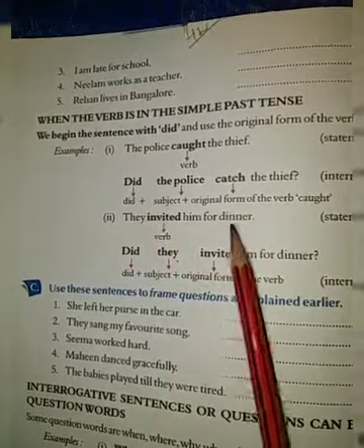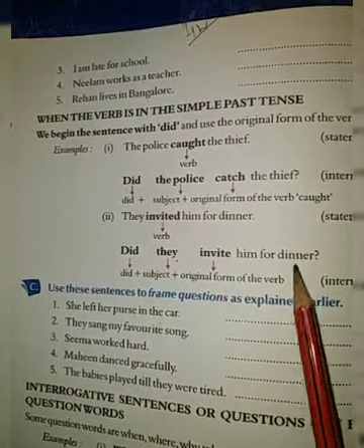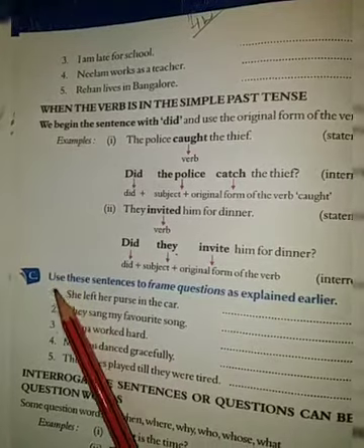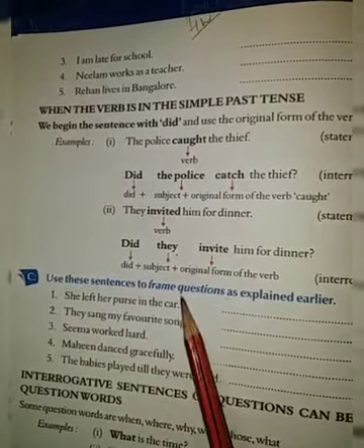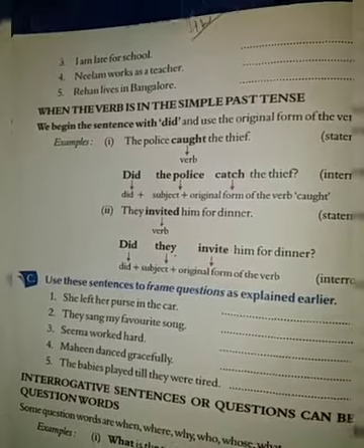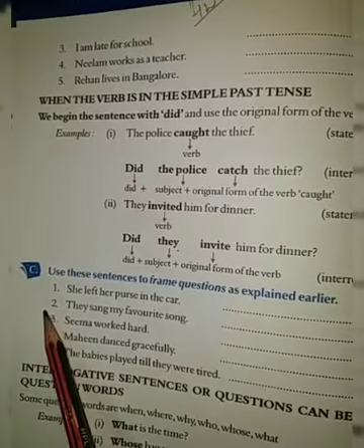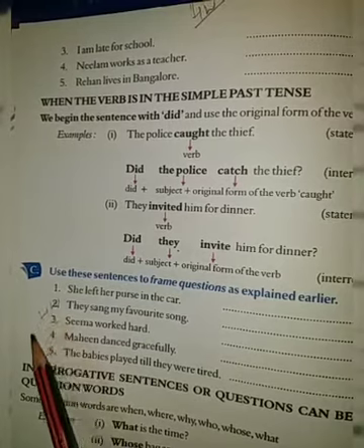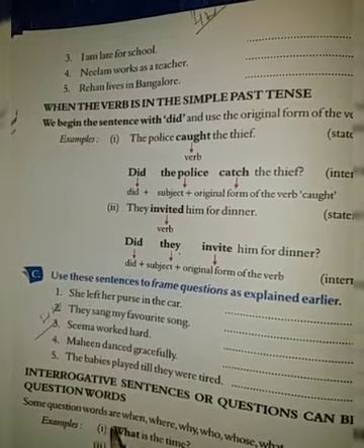They invited him for dinner. Did they invite him for dinner? You have to write like this. Use these sentences to frame questions as explained earlier. Everything was explained earlier, so I hope that you all can do this exercise by yourself.